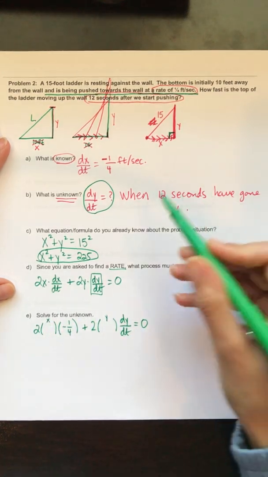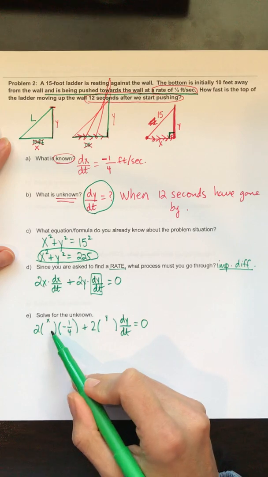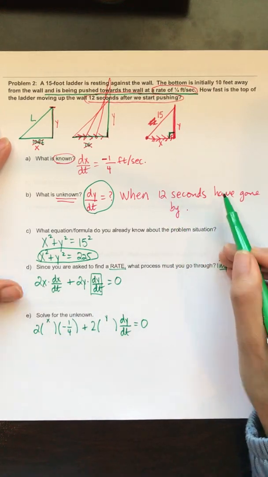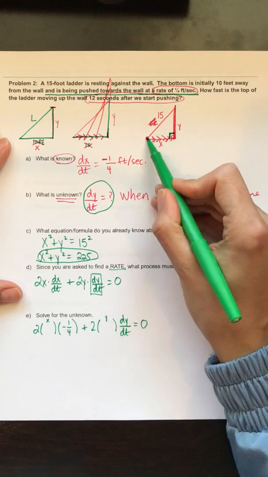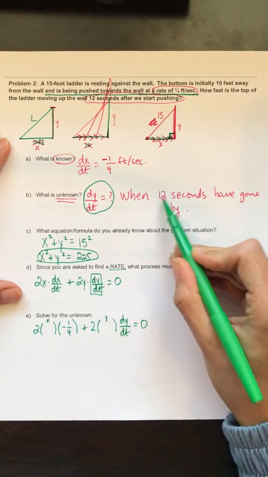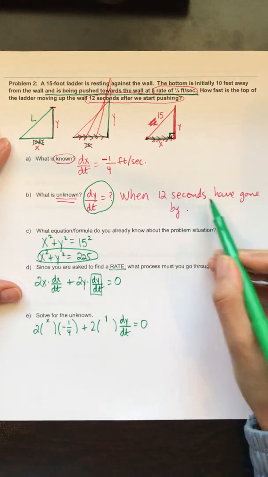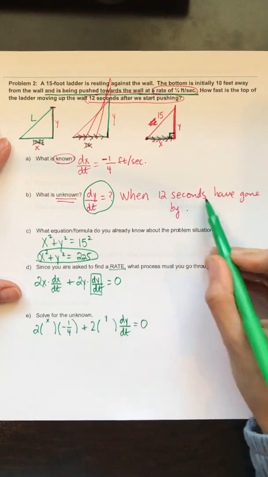But what are they? It's not like you get to plug in a 12, because 12 is a time value. x and y are distances. So let's think of what x would be after 12 seconds have gone by.